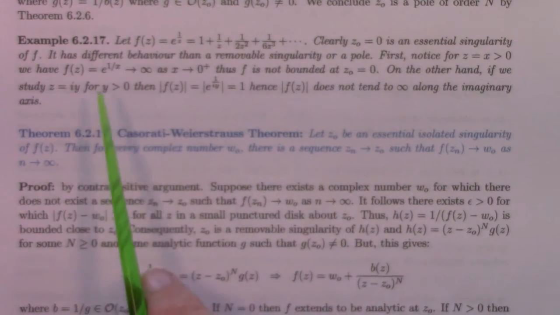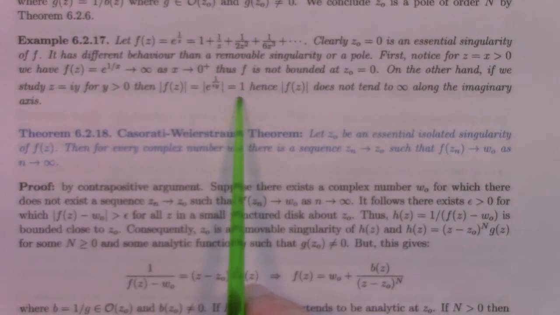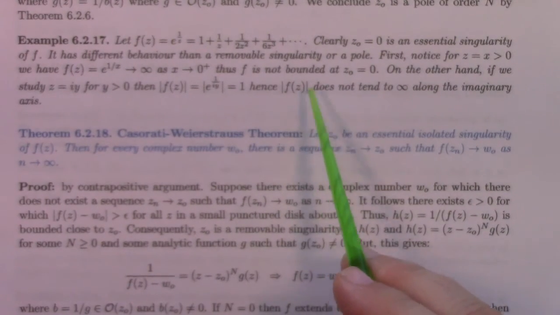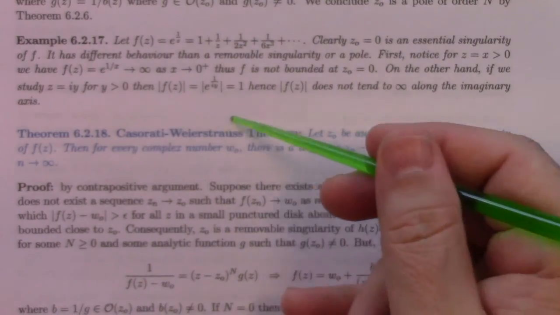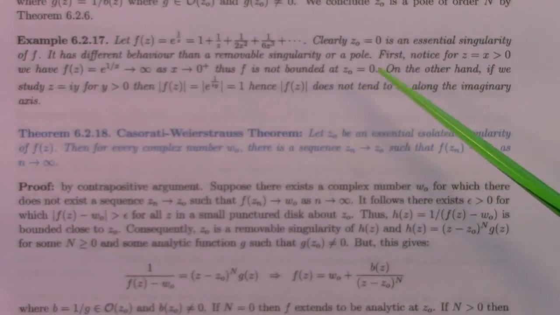But if you study the approach on the imaginary axis, the modulus stays 1. So if the modulus of f of z is blowing up to infinity, you can't have it approaching 1 from one direction and approaching infinity from the other direction. You need infinity from all possible directions to get infinite modulus. That's the thing I was forgetting. Duh.